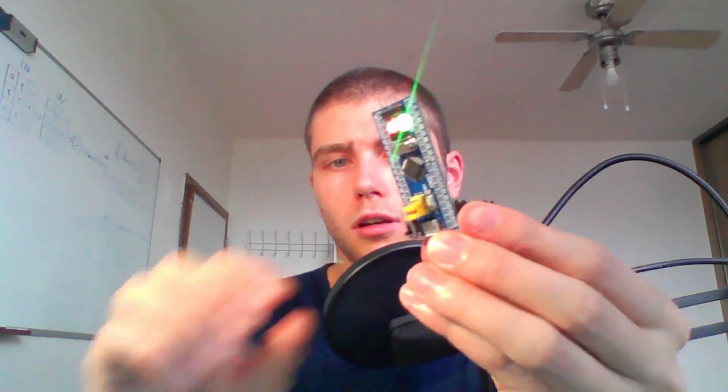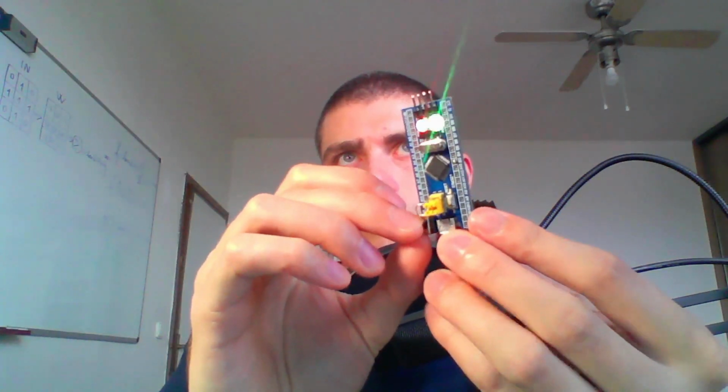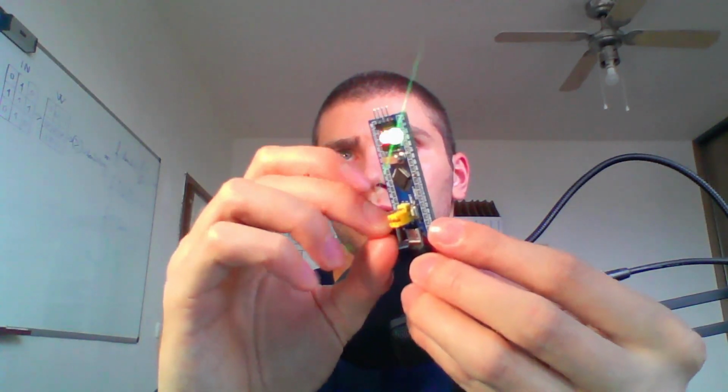This is application 1, and in this position we are still in application 1 because the bootloader is already gone. It jumped out of the bootloader to application 1, and I'm simply using this switch to read the state, which is part of application 1.